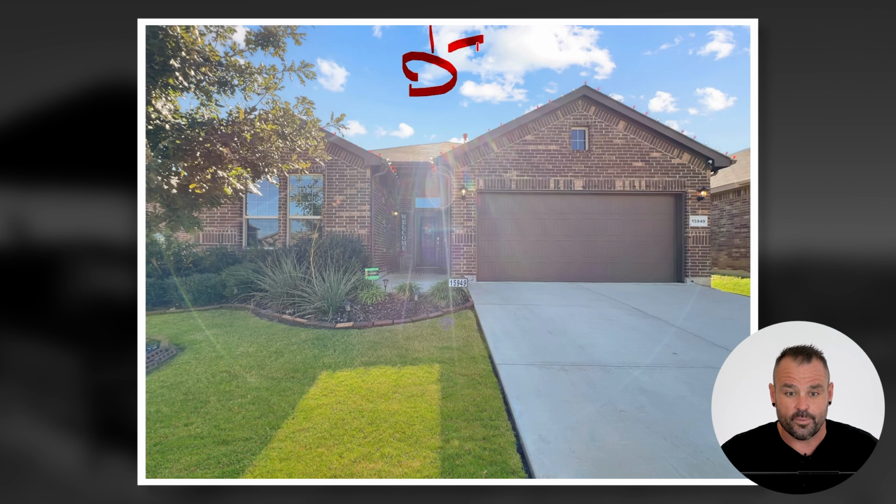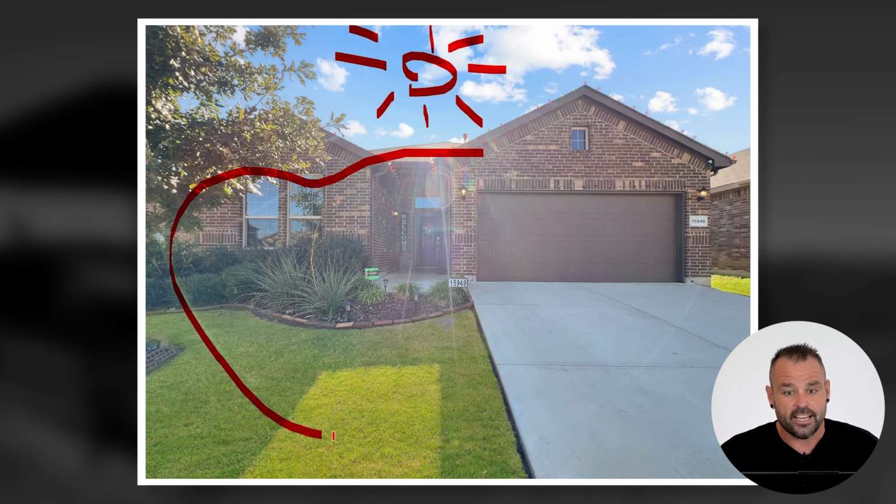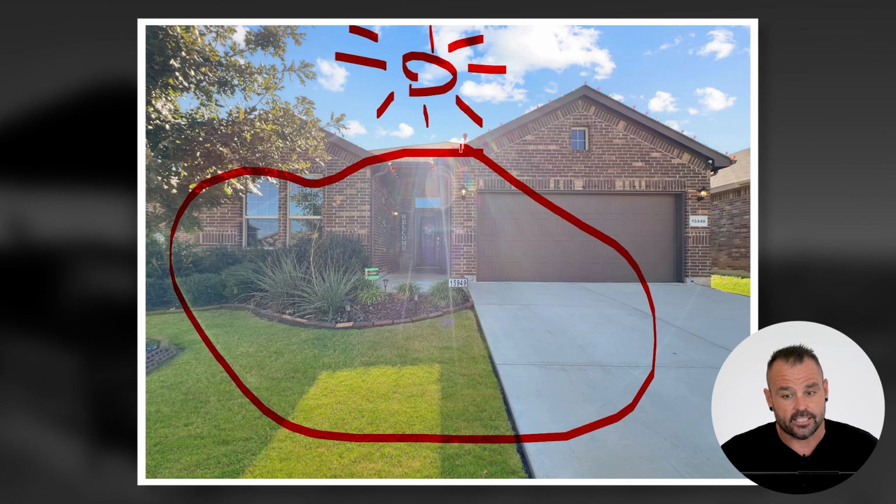This next one, obviously the photographer didn't know our hand trick. The sun would have been roughly right here. Shooting into the sun is gonna create these solar flares here. There's nothing really editing can do to help with that, unless you do item removal or shadow removal, it does incur a cost.